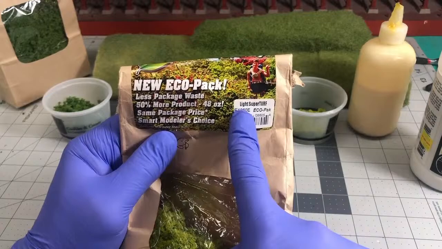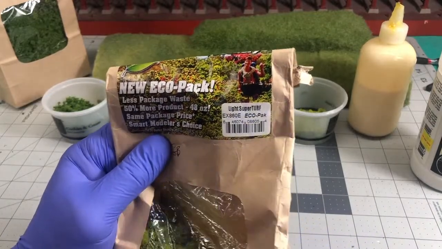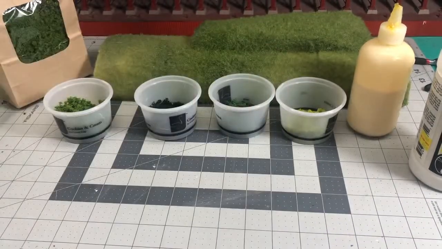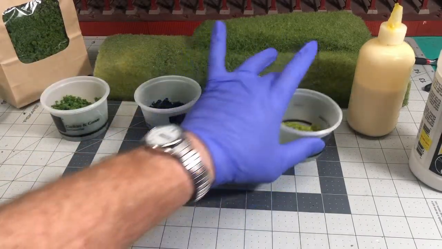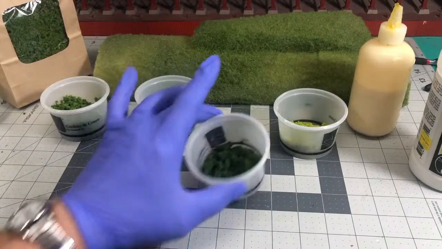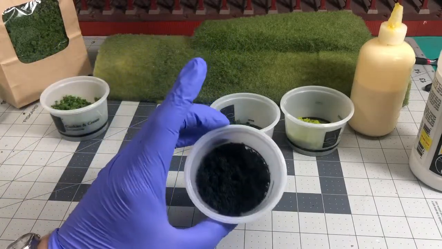The static grass has dried. Now I'm going to apply Scenic Express Super Turf, and I like these in a variety of green colors as well. It's a little more texture than the Woodland Scenics ground foam.